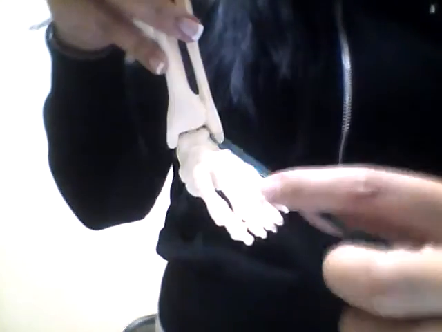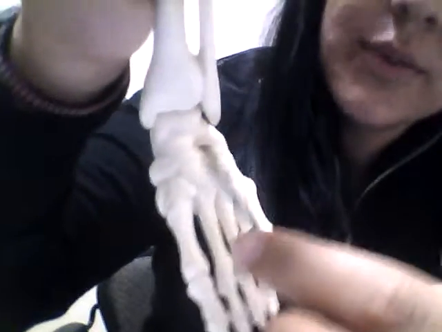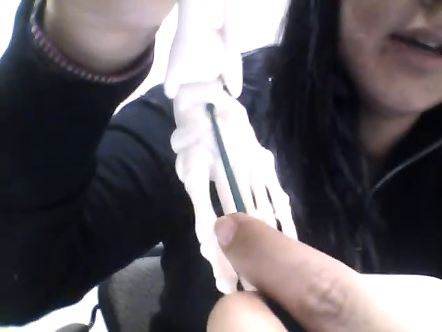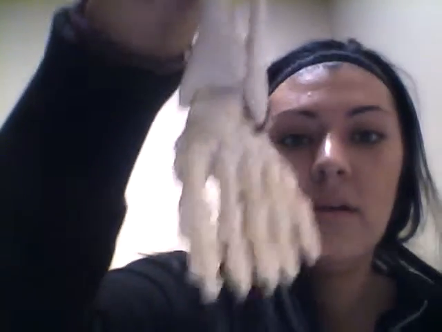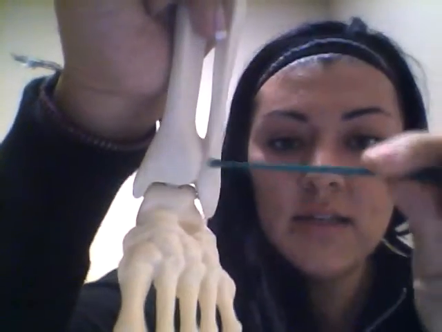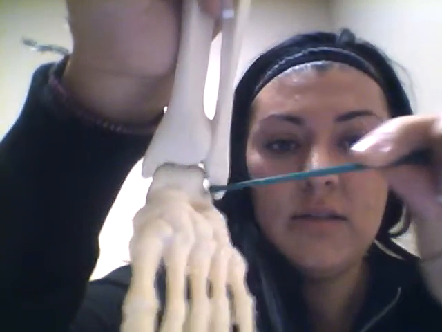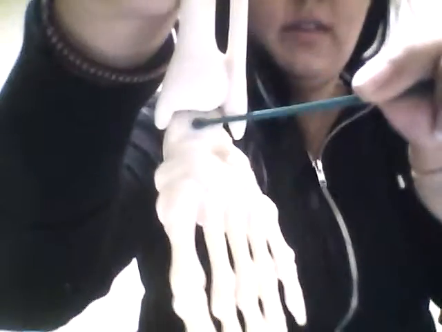is all this, and then we have the talus, which would be this bone up here, and then that articulates with the tibia and the fibula, and then we have the calcaneus, which is the heel portion right here. There we go. Okay. And then this would be the talus right here. There we go. This would be the talus.